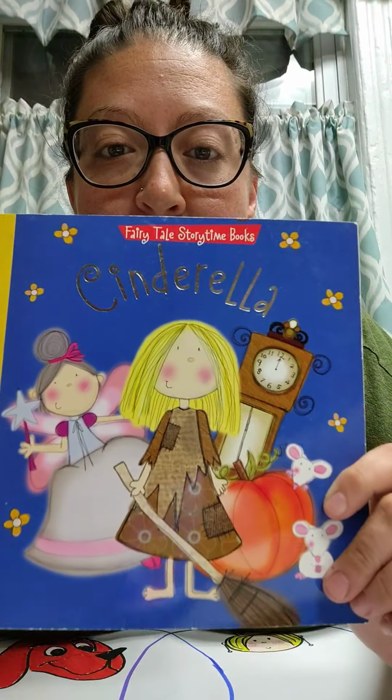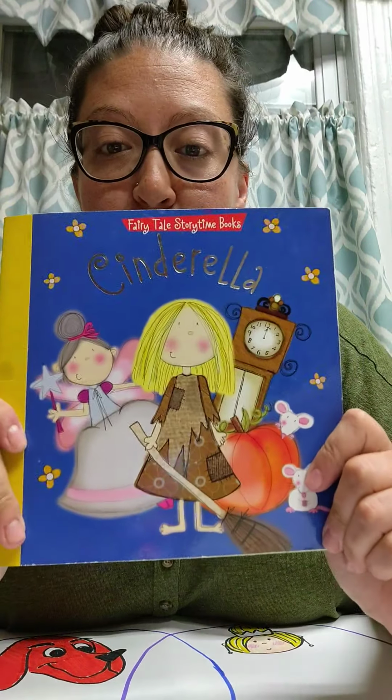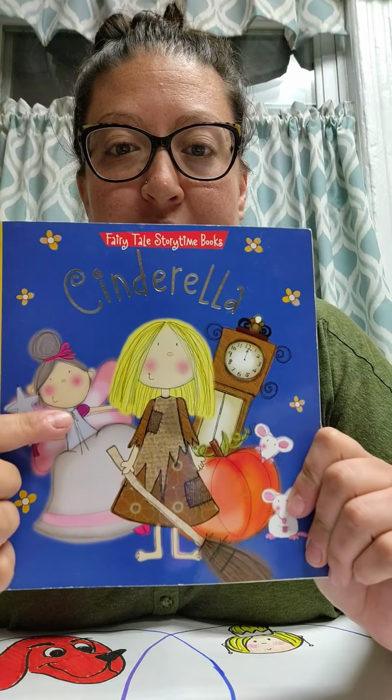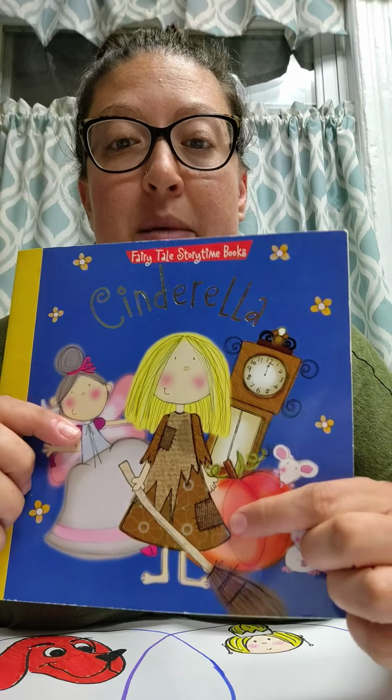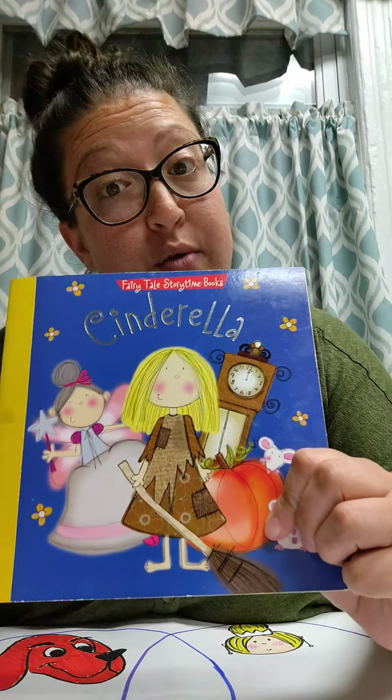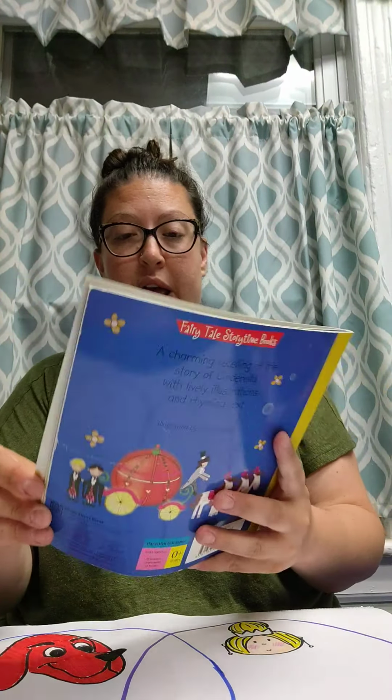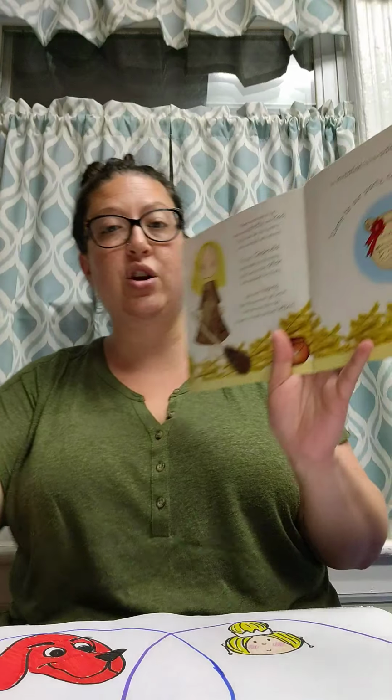Okay, it's fairy tale storytime books, Cinderella. We have the fairy godmother, the clock that strikes 12, the mice, the pumpkin, and she's dressed in rags. We know that's Cinderella. So let's get started.